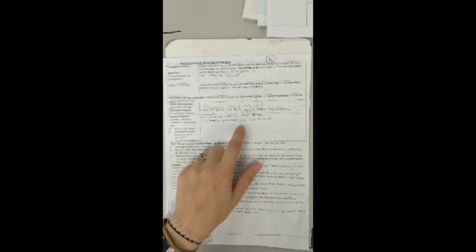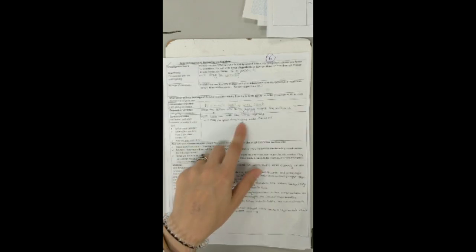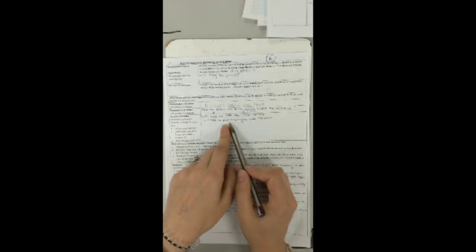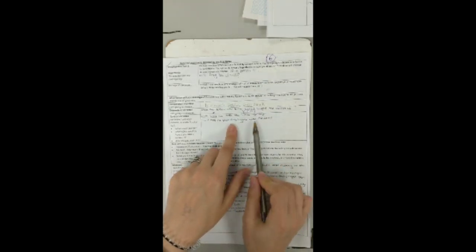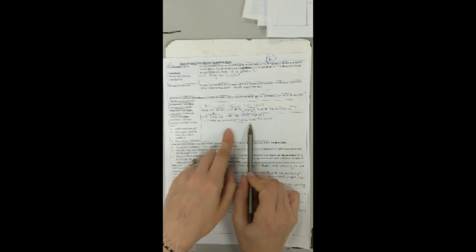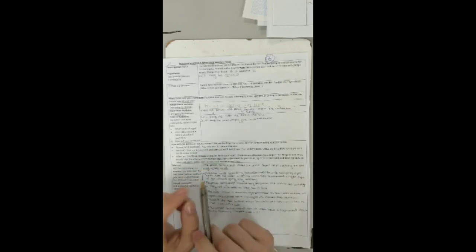Control variable, I'll keep the ruler in the same... I would keep the person dropping the ruler the same. Okay? What could change the person dropping the ruler? How could that affect your result? What does changing the person do to your result? How will you control it? So you need to say something like, if you change the person, their reaction times could be different, and so I will keep the person dropping the ruler the same.